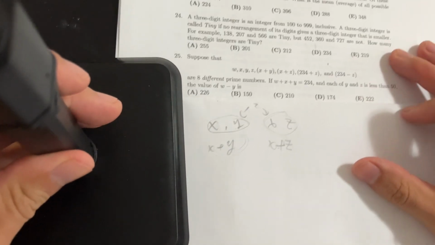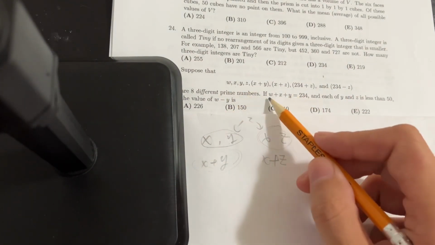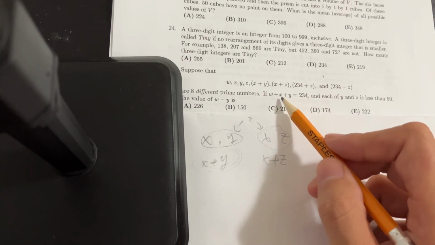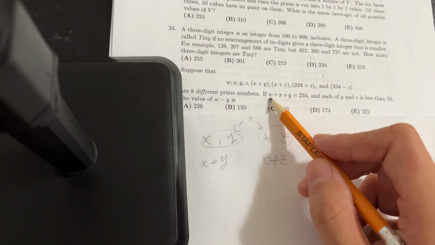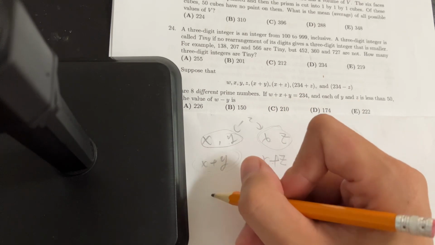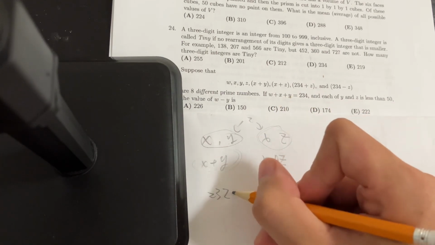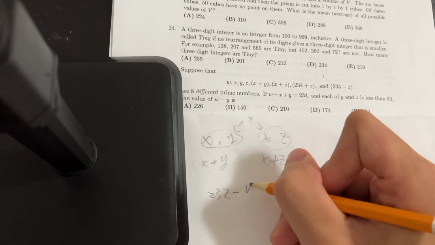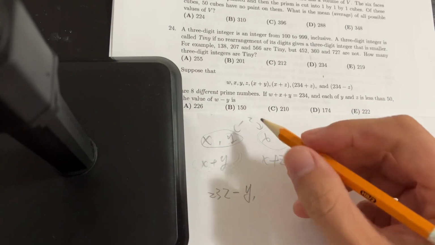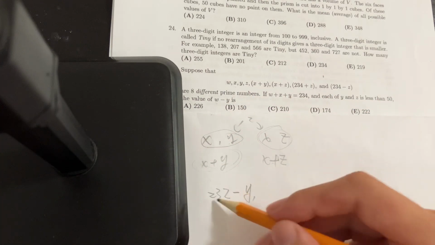So let's rewrite these numbers now. What is w? Let's use this formula. It's an equation. x is 2, so w would be 232 minus y. The first one, 232, because x is 2, is moved over. So 232 minus y would be, this is actually w. Later we will know this, and when we might need to use this. But for now, let's just write this.